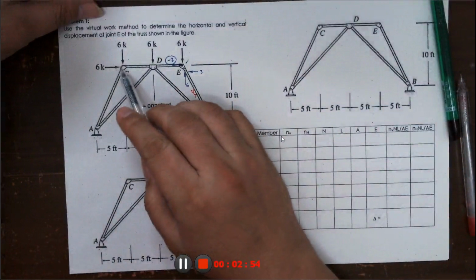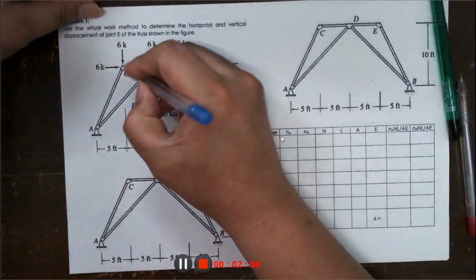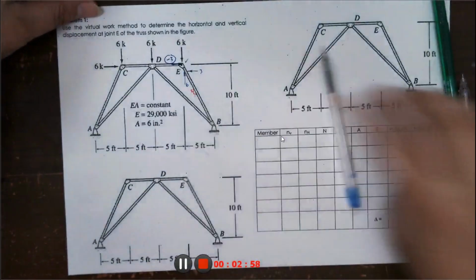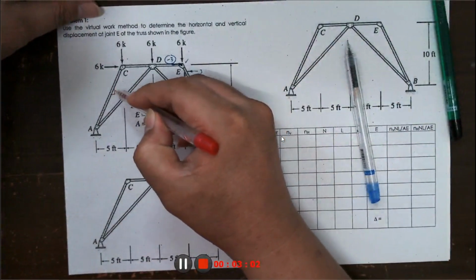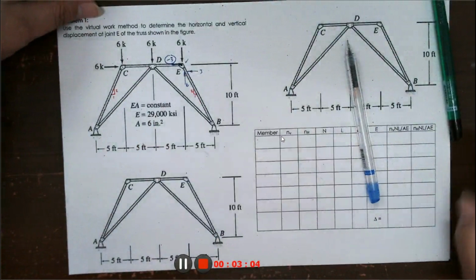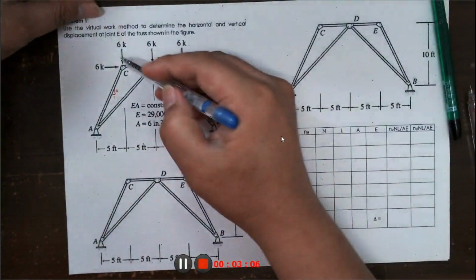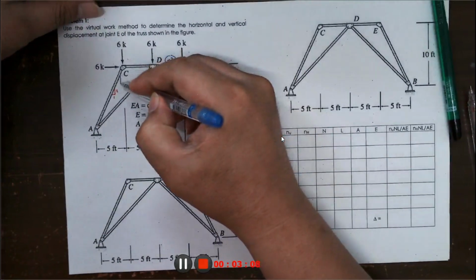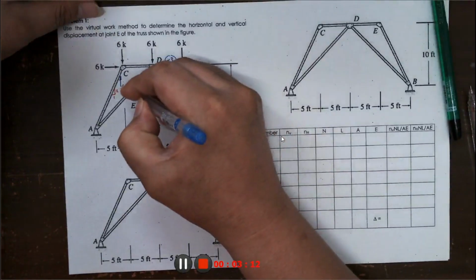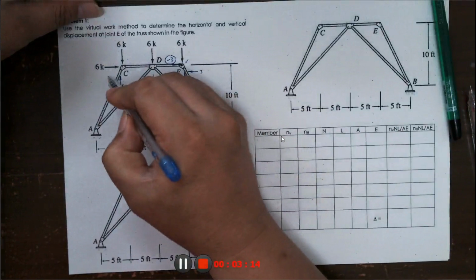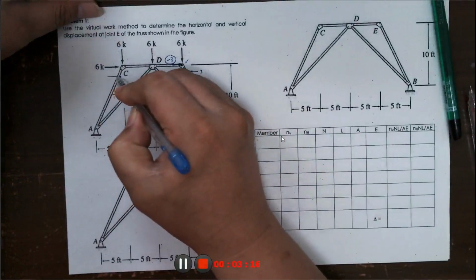Next is dali ko sa C. Okay, sa C maghapon na siya. Ang slope niya ni 2-1 maghapon. So ang mabalance sa 6 kini 6, di ba? Na rin ko yung horizontal component na yan.